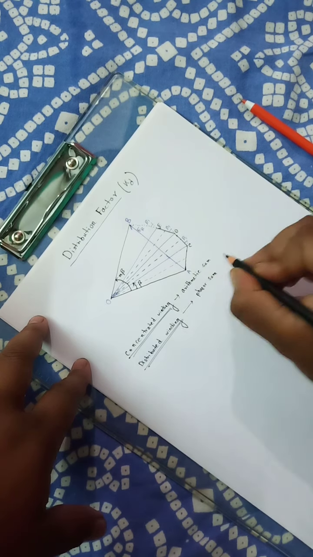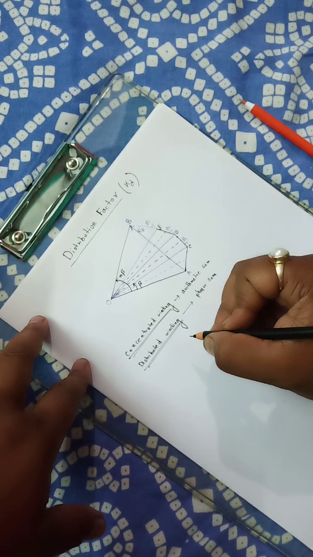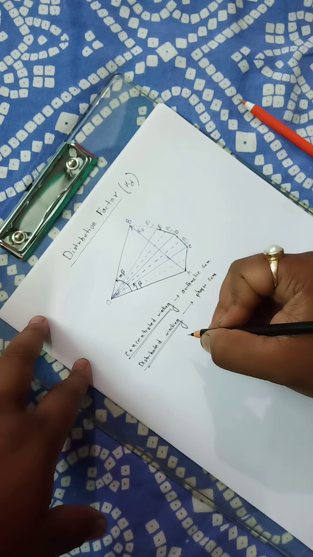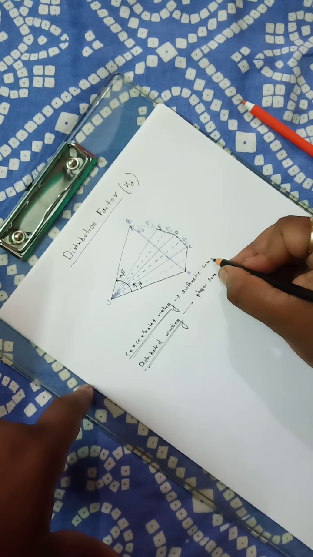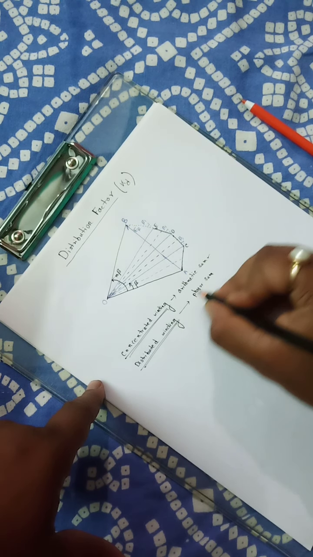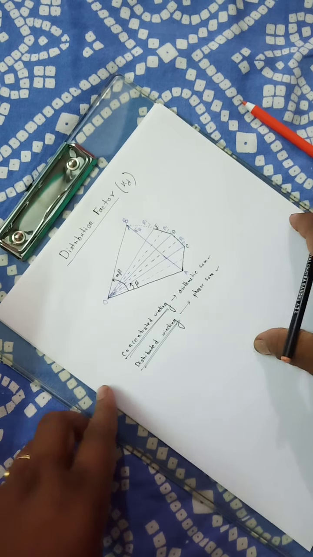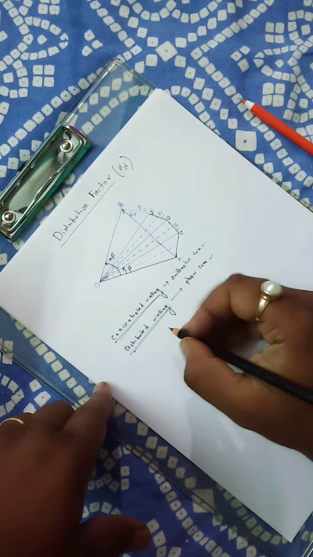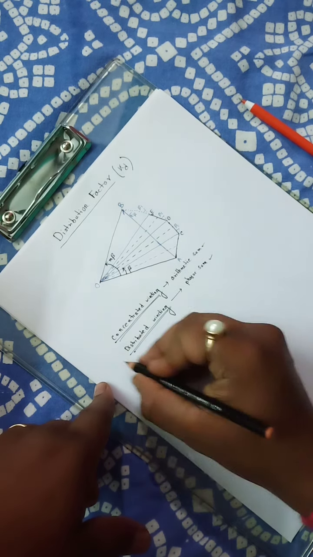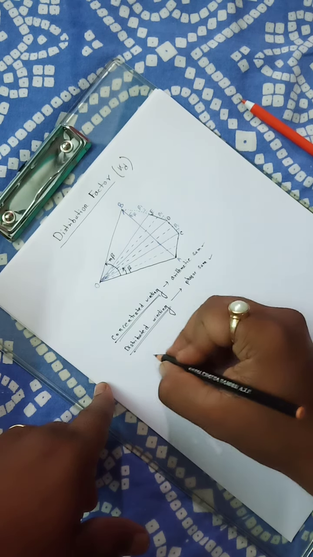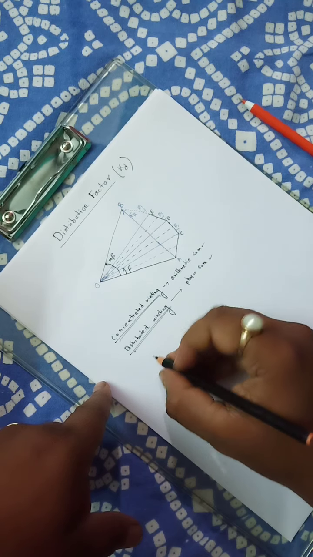So just for now, remember this thing. In case of concentrated winding, whatever EMFs are induced, all EMFs will be taken as an arithmetic sum, and in case of distributed winding we will consider the phasor sum. Okay. So first, as far as we have understood concentrated winding and distributed winding, let us see what the expression is for this distributed winding.